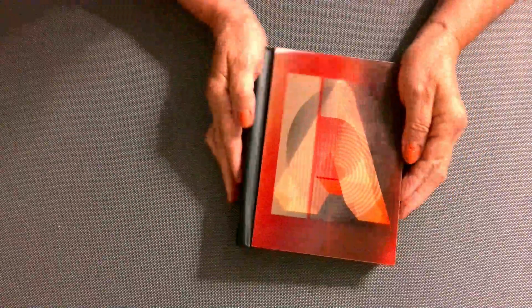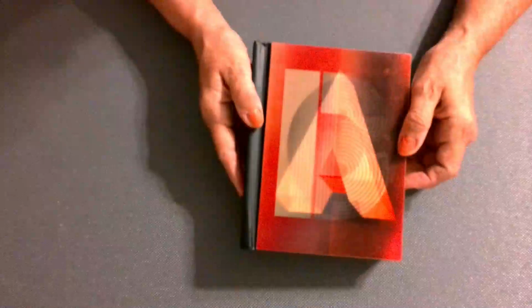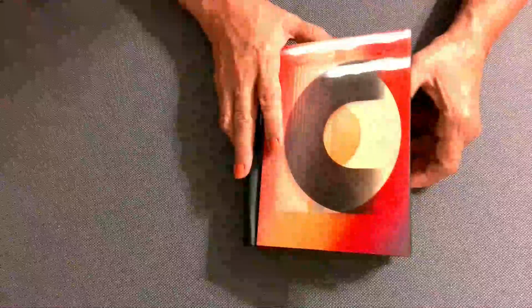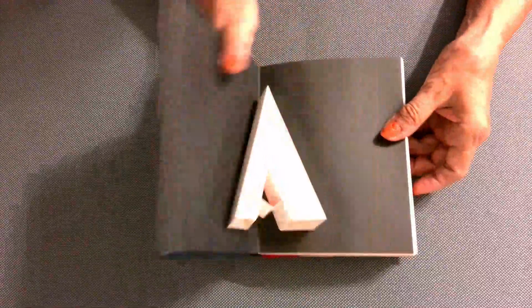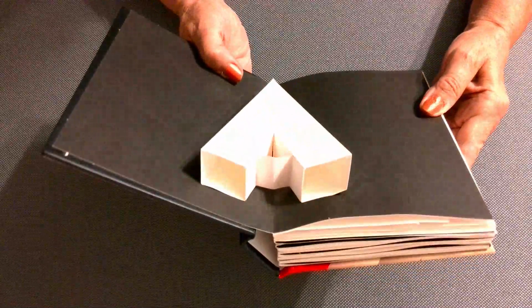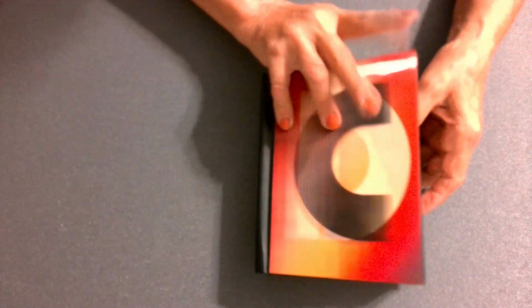I thought you might be interested in looking at this book because you could use something like this as a solution to your assignment. So let's see what we got inside here. You may or may not have seen books like this, pop-up books, when you were a kid.